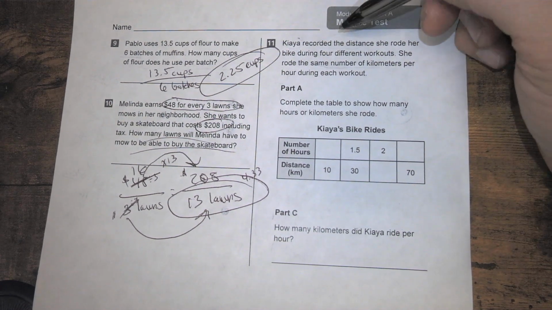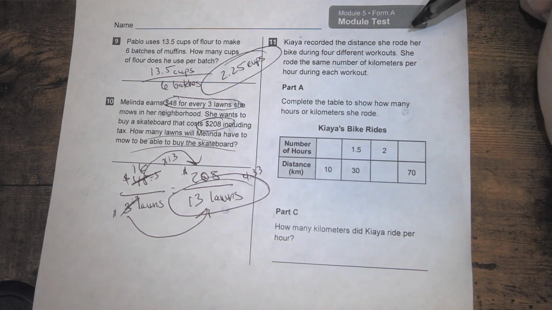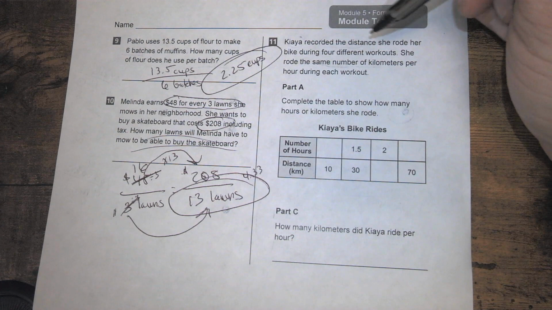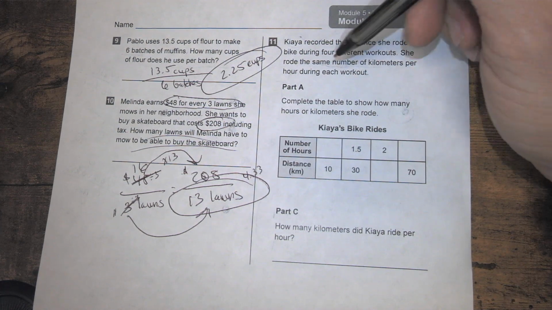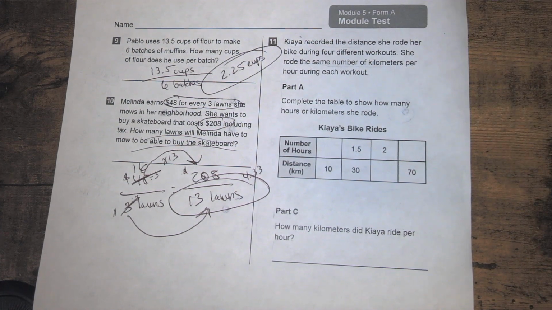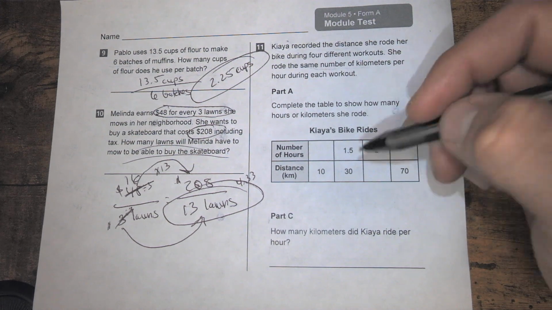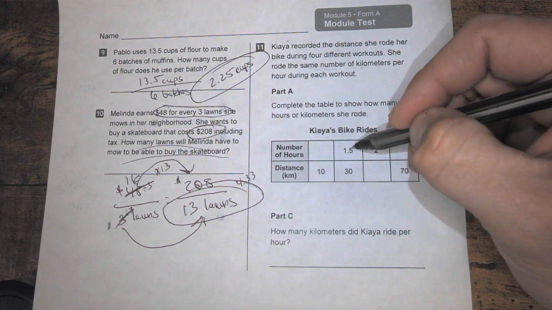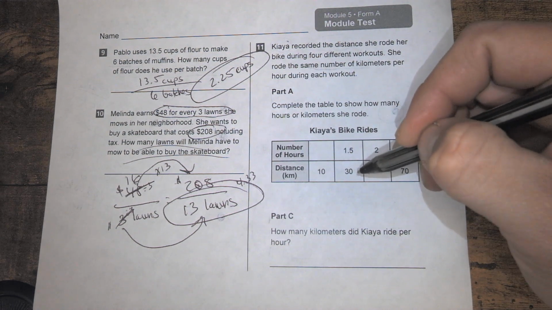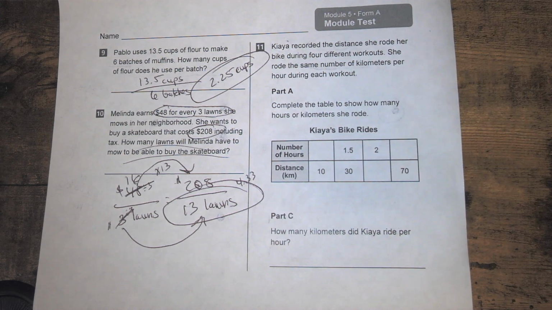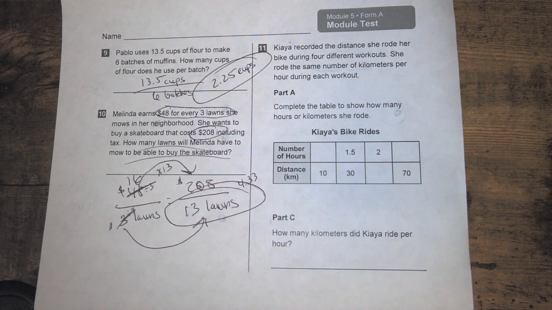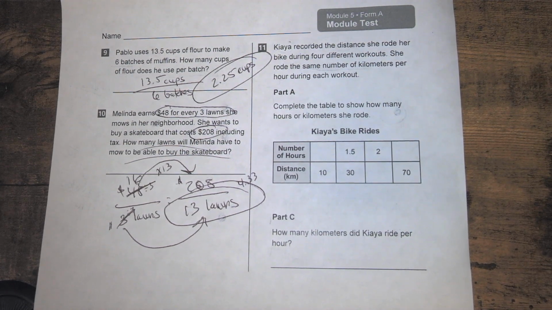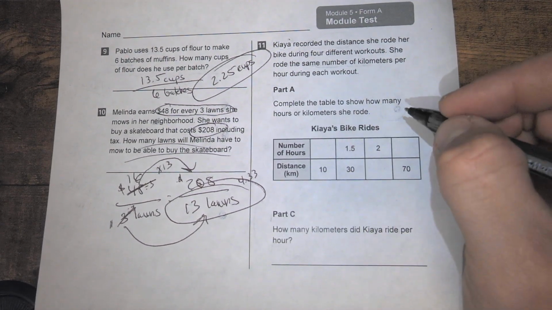So number 11, Kaya recorded the distance she rode on her bike for 4 different workouts. She rode the same number of kilometers per hour during each workout. So this is the one that's included. So the number of hours was 1.5, and then she rode 30 kilometers. So we got to figure out what it is for each hour. So 30 divided by 1.5 would be 20.